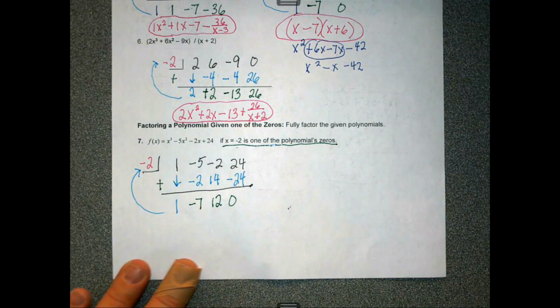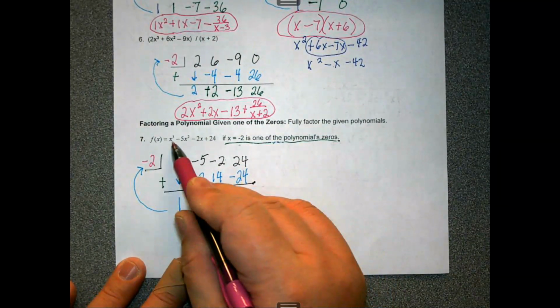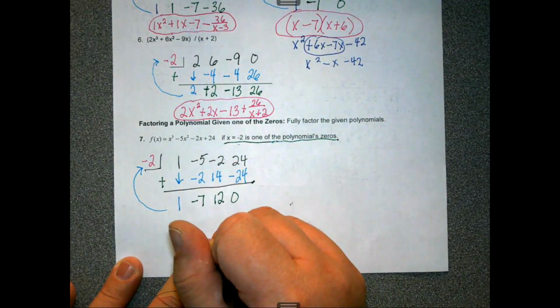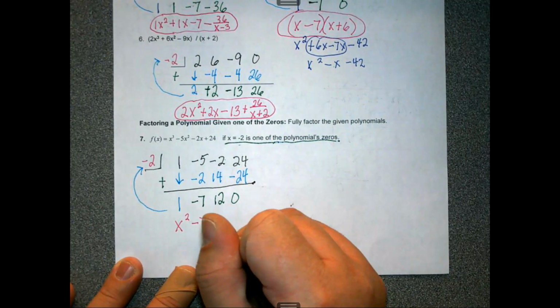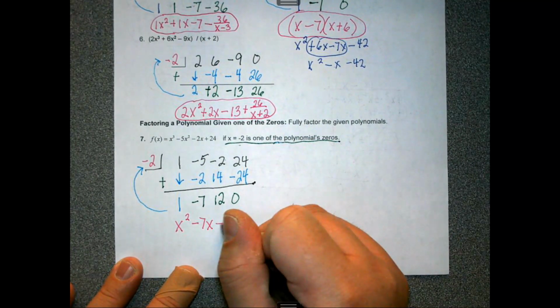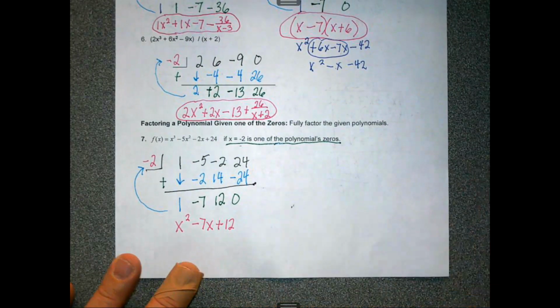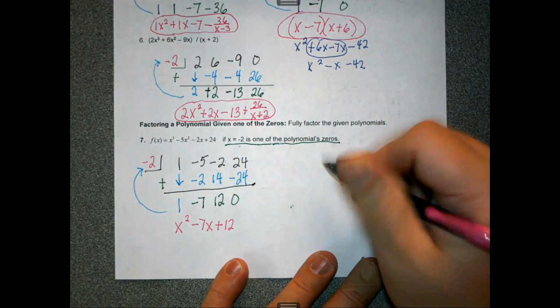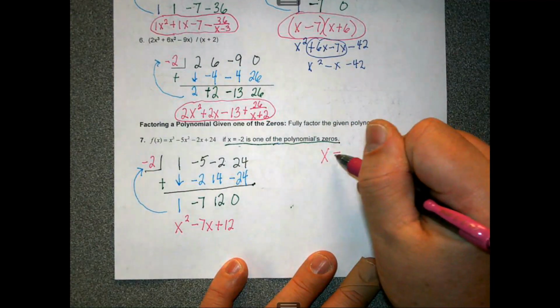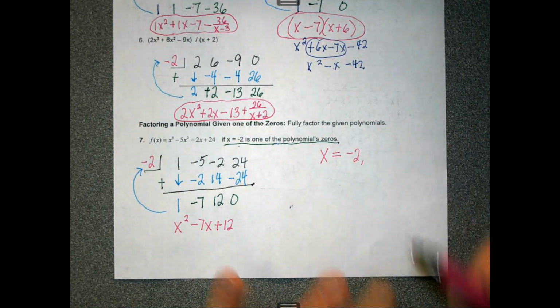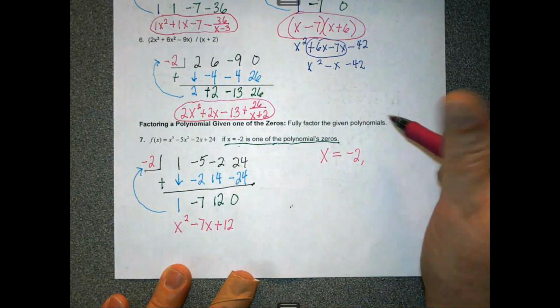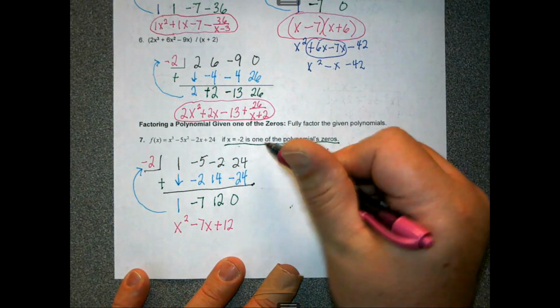So I end up with, let's see, I started with a cube, so x squared minus 7x plus 12. And I know that negative 2 is one of the zeros. They want all of the zeros.